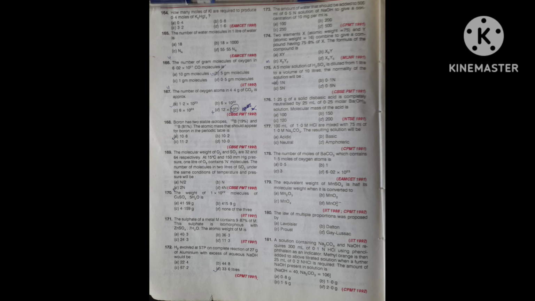Now I am reading the next question, question number 177. All numericals are based on concept. 100 ml of 1 M HCl are mixed with 75 ml of 1 M Na2CO3. The resulting solution will be: first acidic, second basic, third neutral, fourth amphoteric.